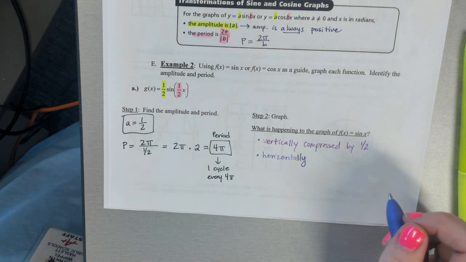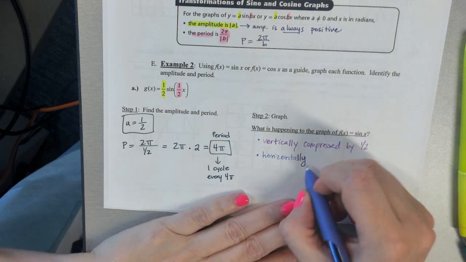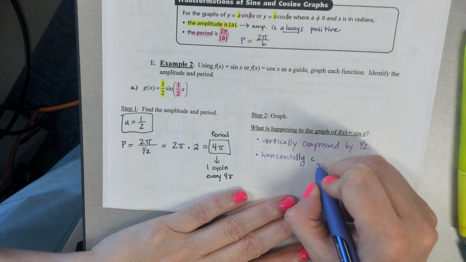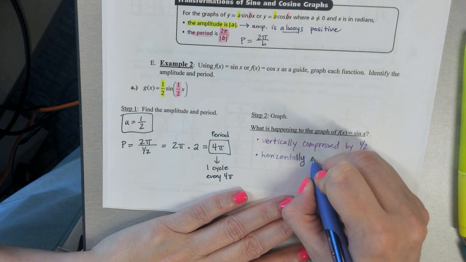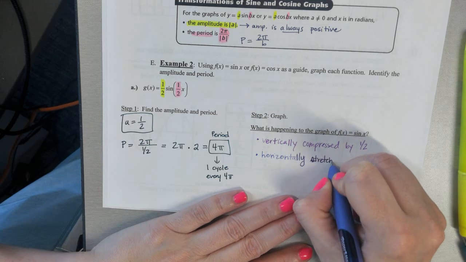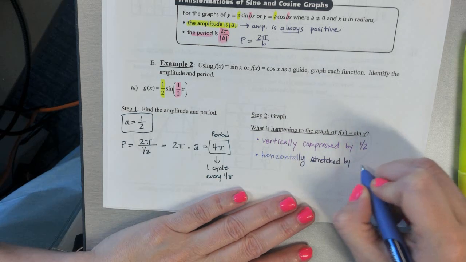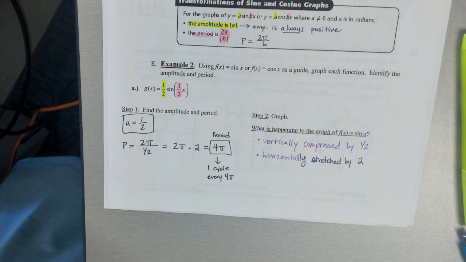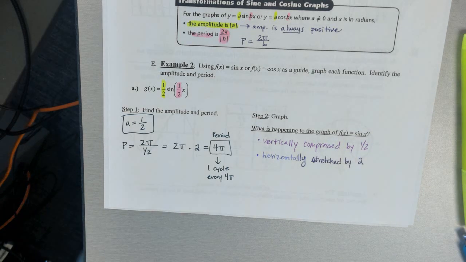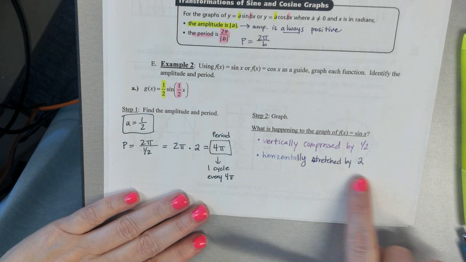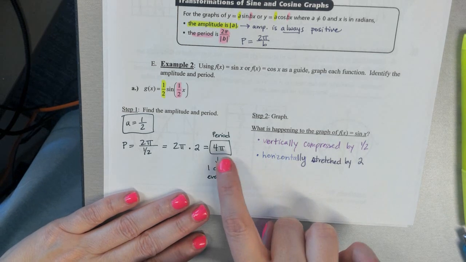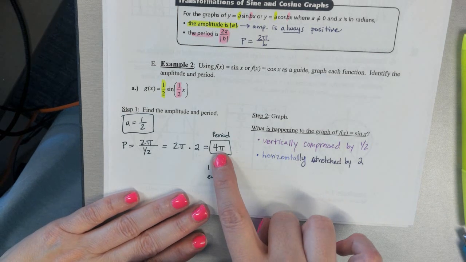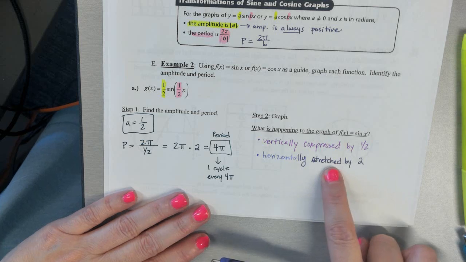You did it in the first 4 chapters. So this is horizontally stretched by a factor of what? 2. So we do the reciprocal. Now, remember, horizontally it affects the period. That's why this has gotten larger, because it's being stretched.